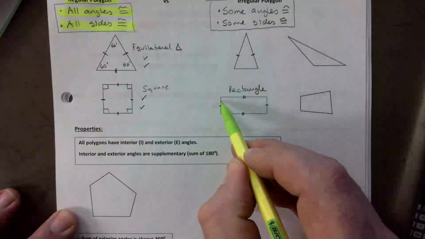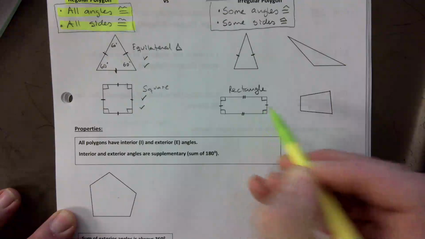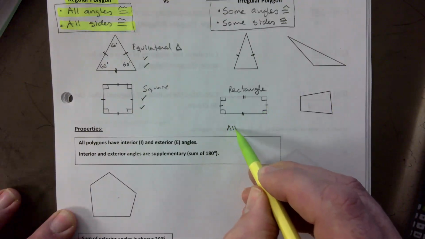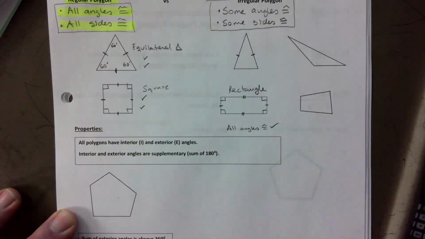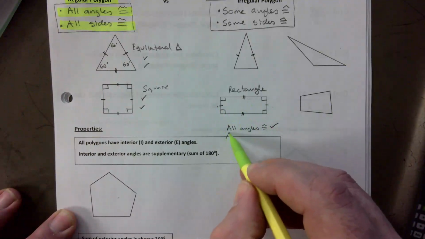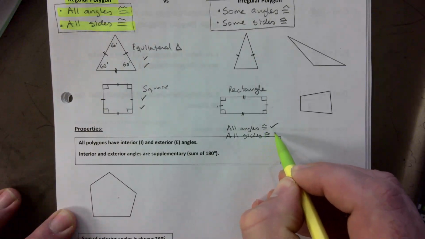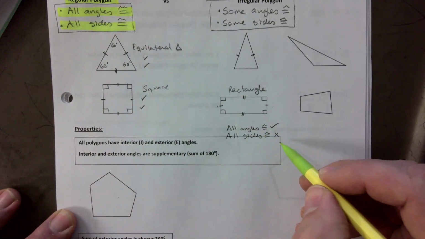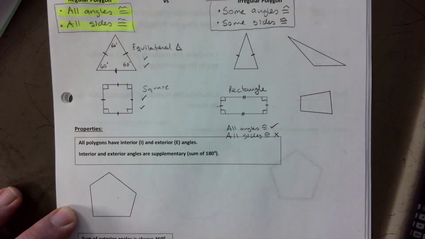Let's see. All four angles are the same. Okay? All angles are congruent, check. But are all the sides the same? No. All sides congruent, sorry, it fails, right? It fails that test, so boom, it's not regular.